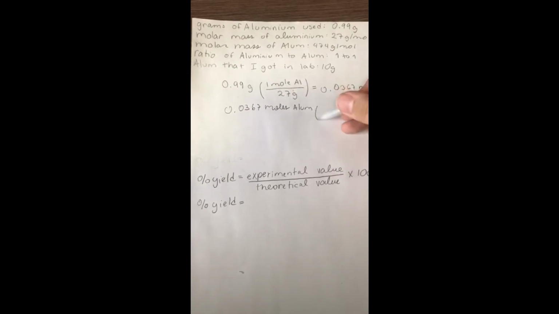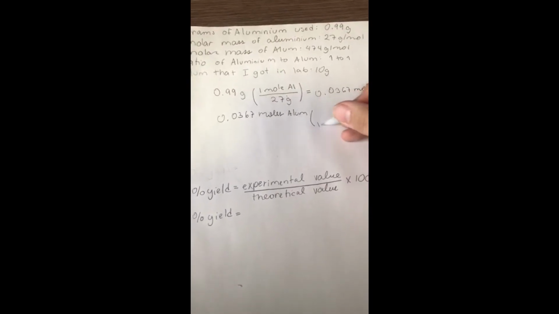Now I'm going to calculate how many grams this would be. I do 1 mole and 474 grams. And this I get 17.39 grams of alum.